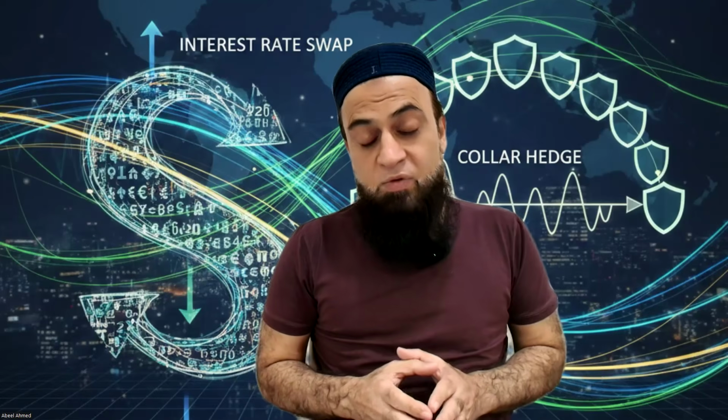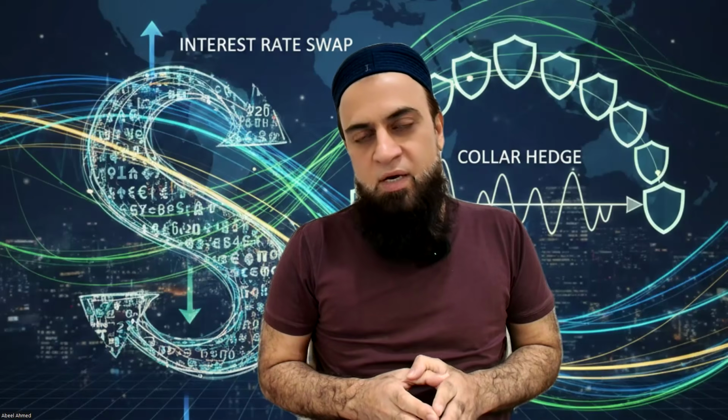So this is about collar hedge. If you are a borrower, you buy a put option and sell a call. If you are a lender, you will buy a call and sell a put option. One more thing about the prices: if you recall your regular classes, put will have the lower price and call will have the higher price. So now let's start the question.